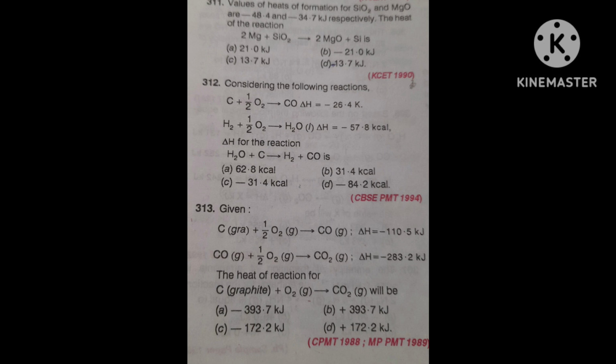This question was asked in Karnataka CET. Now next question I am telling you. Actually here 2 reactions are given, and for one more reaction you have to calculate delta H. What are the 2 reactions given? I am telling you.